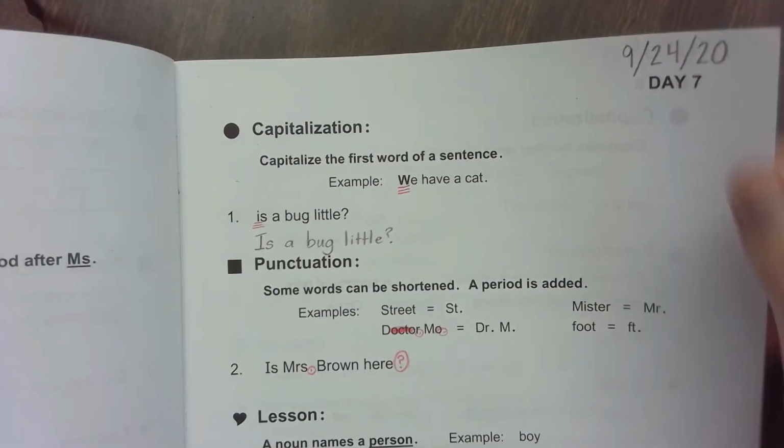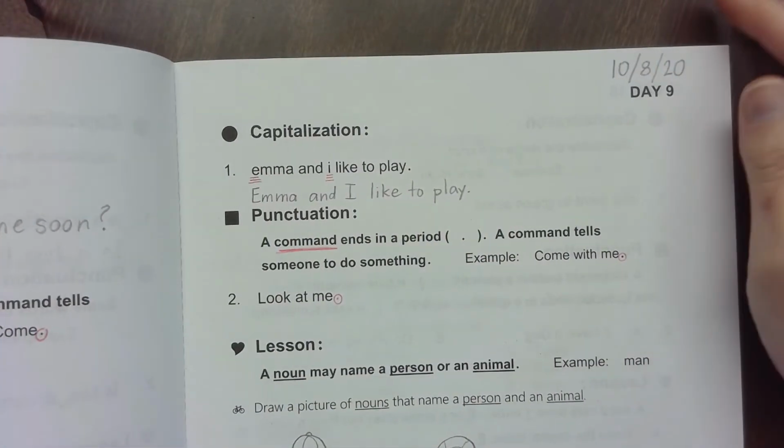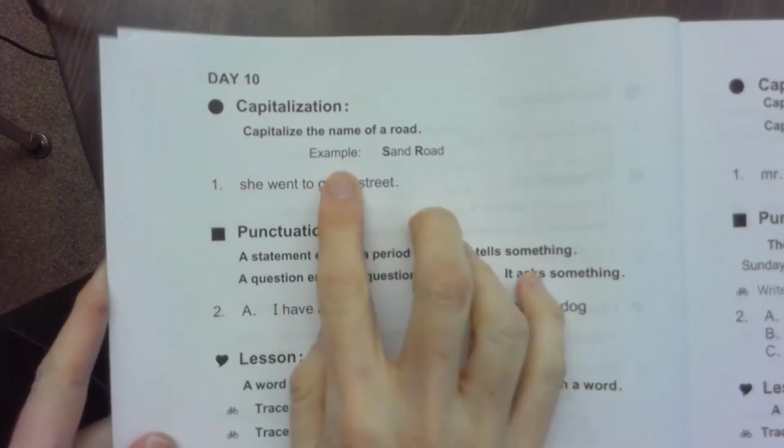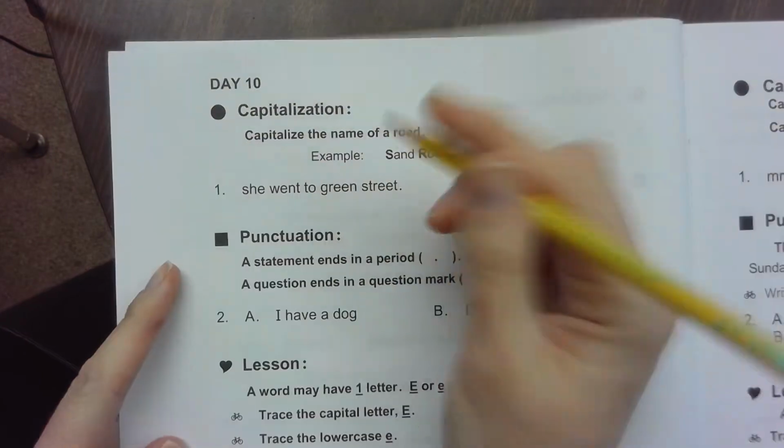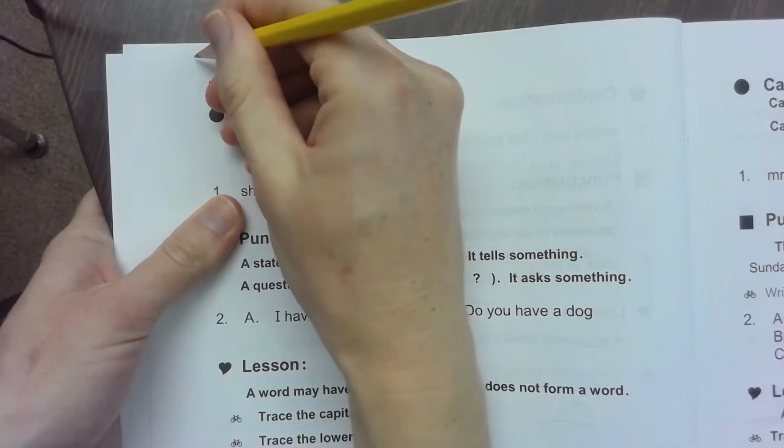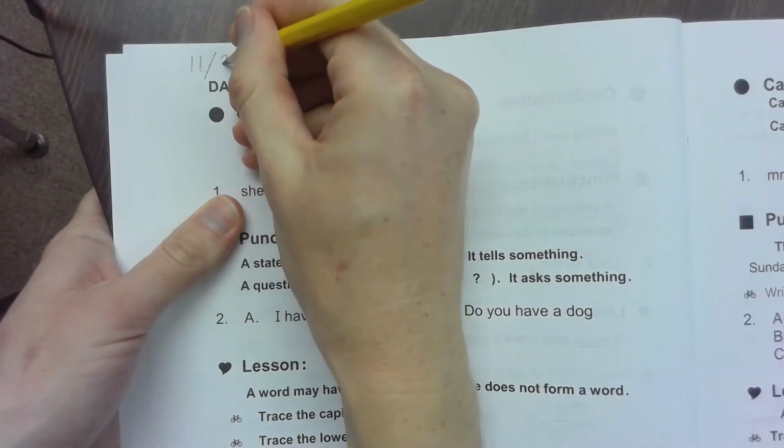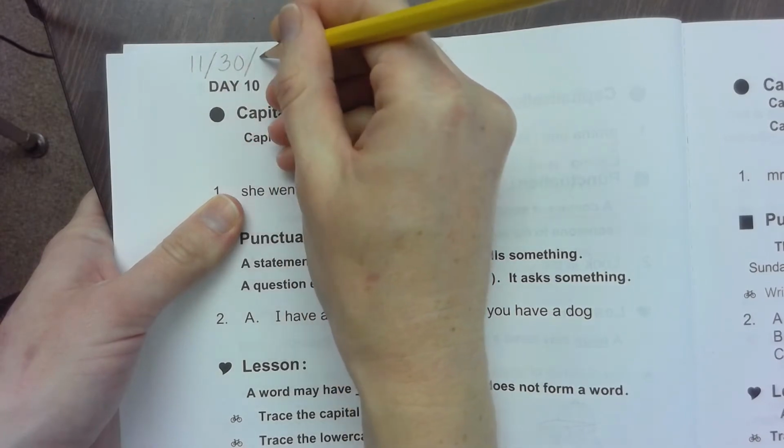You're going to open up your book to day 10. Remember, it starts day 1, day 2. If you keep going in order, you'll find day 10. I'm going to flip around the camera so that you can see my book. So I flip to day 5, day 7, day 9, back side of this, day 10. Once you find day 10, you can write today's date at the top, which is 11/30/20.